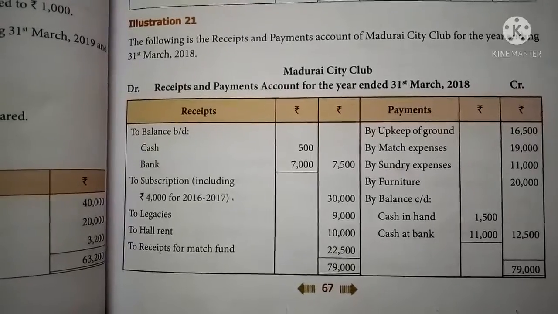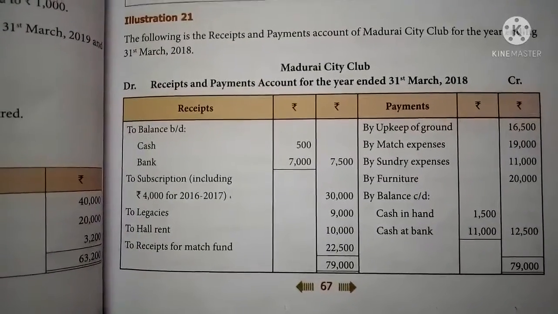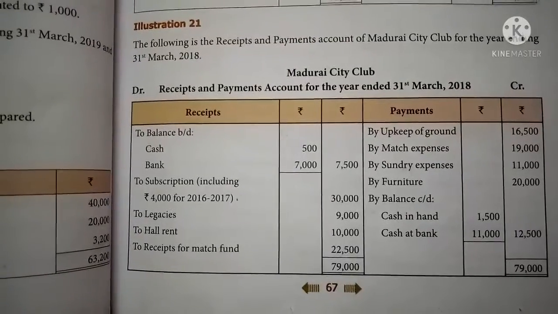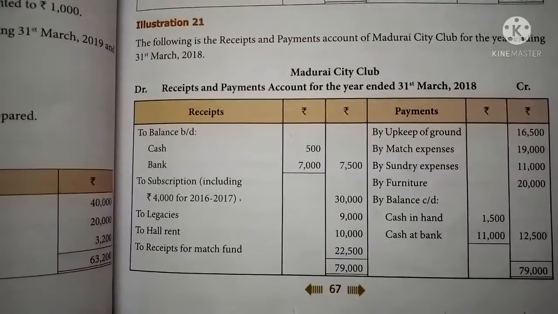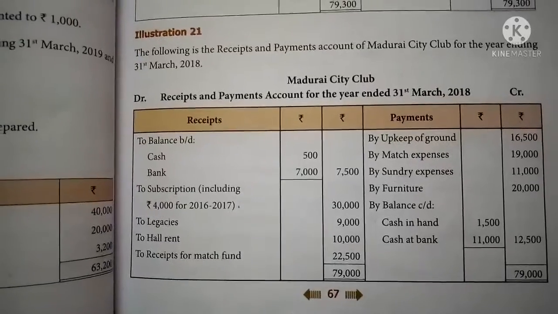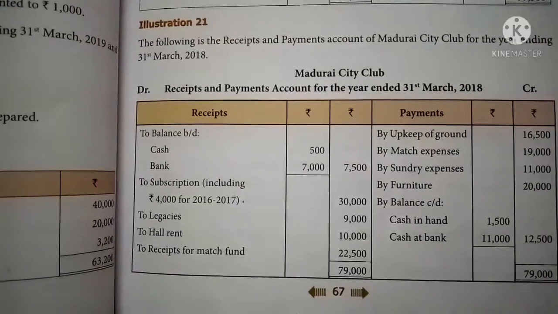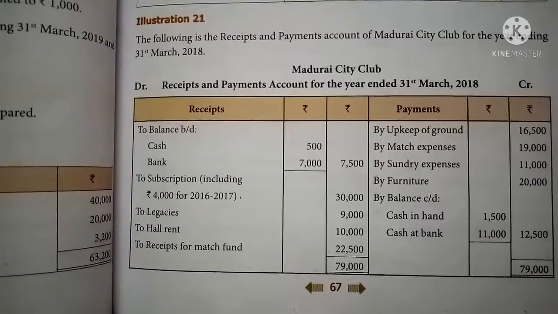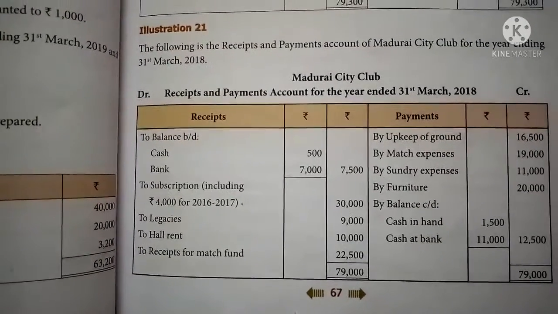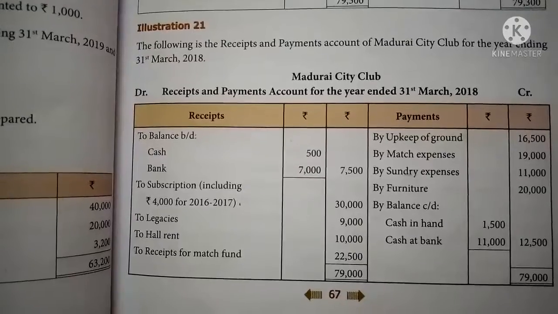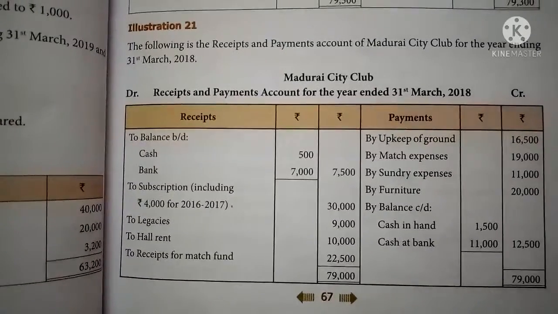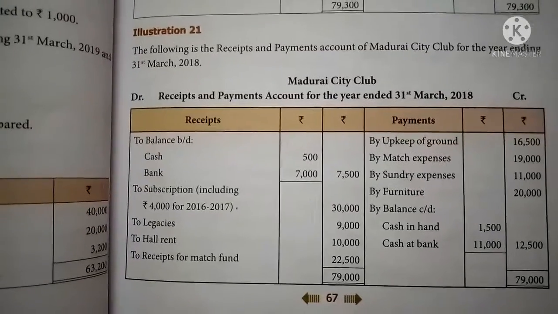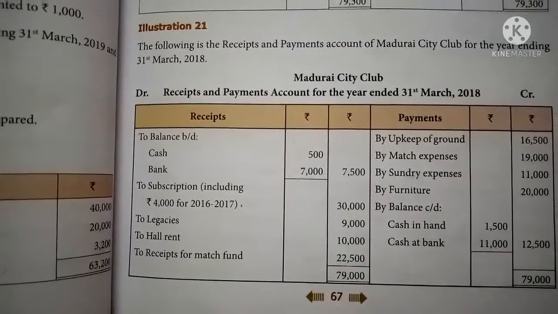So in this video let us see one more example sum in the chapter accounts of not-for-profit organization. It is the last example sum. So watch this video clearly, understand this example sum, and you can work it out yourself. The following is the receipt and payment account of Madurai City Club for the year ending 31st March 2018. Receipt and payment account is given in the sum.